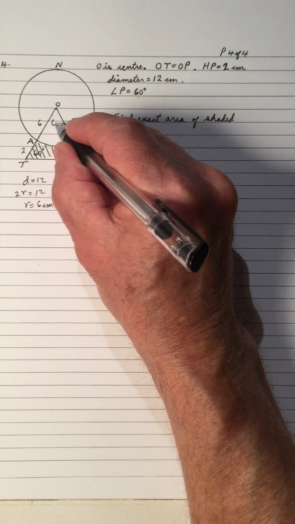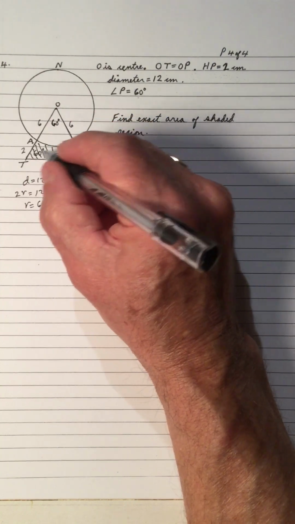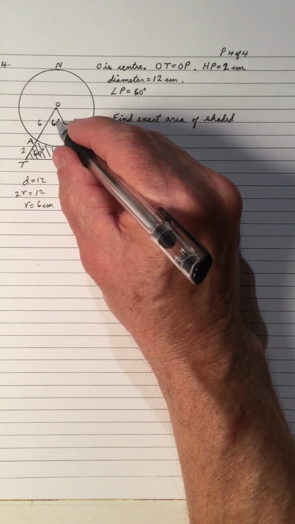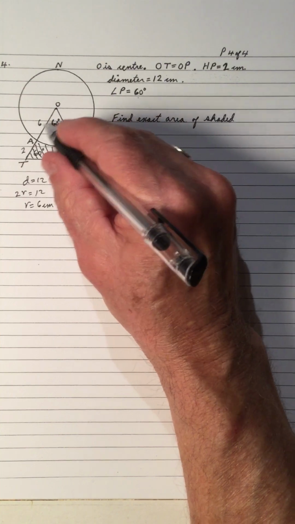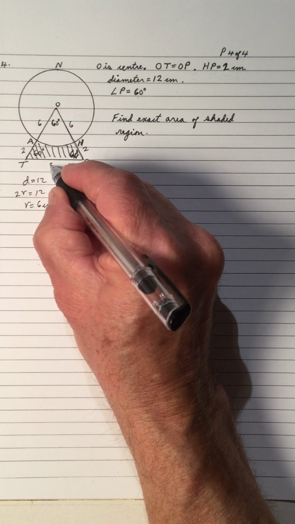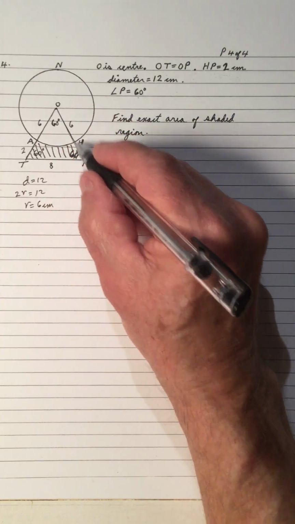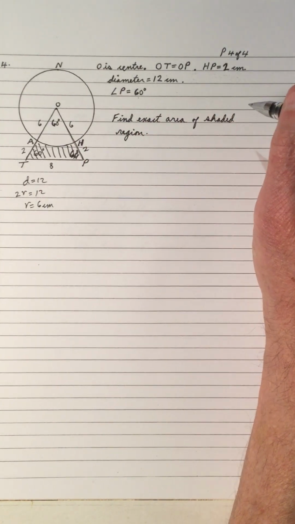So that means the angle O is 120. 60, 60, 60 makes 180. Notice we have an equilateral triangle. So that means TP is 8. We didn't need it. That's 6 and 2, which is 8. We got an equilateral triangle.